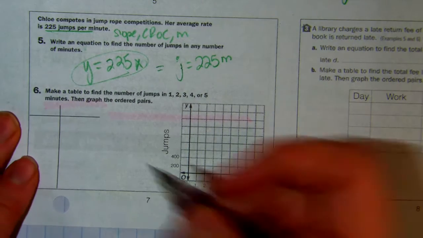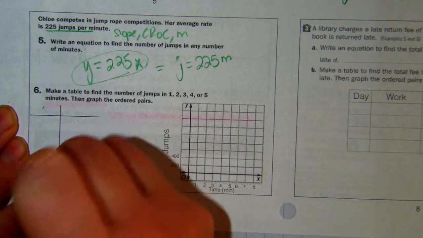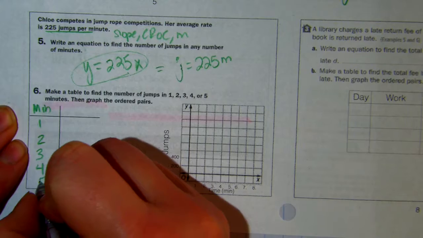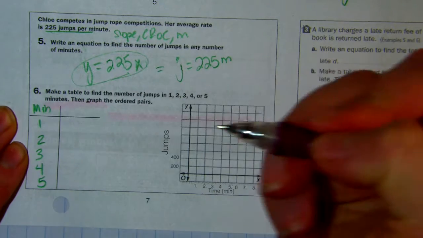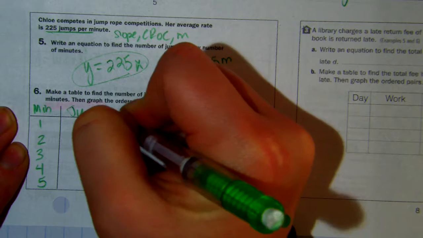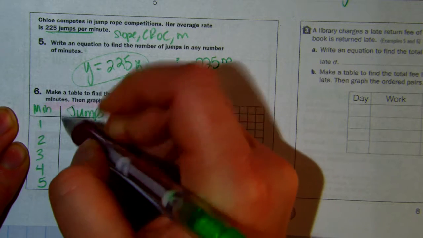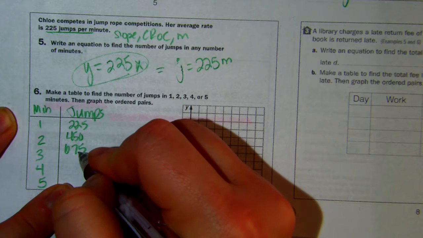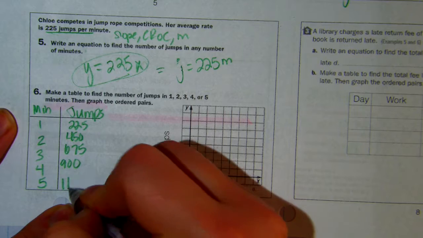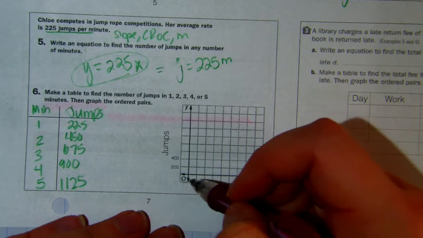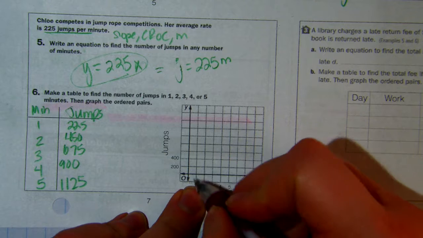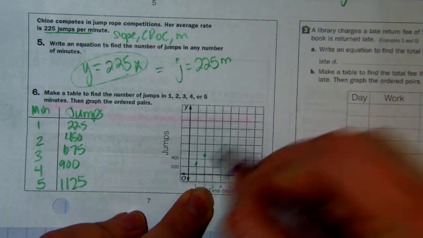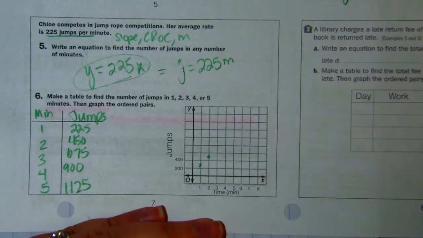Make a table to find the number of jumps in 1, 2, 3, 4, 5 minutes, then graph. So 1 minute, these would be minutes. 1, 2, 3, 4, 5, and jumps. 225, 450, 675, 900, 1125. So then we would graph them. We're going to have to do some estimating, but we would graph them. And then we'd have a straight line because it has a constant rate of change.